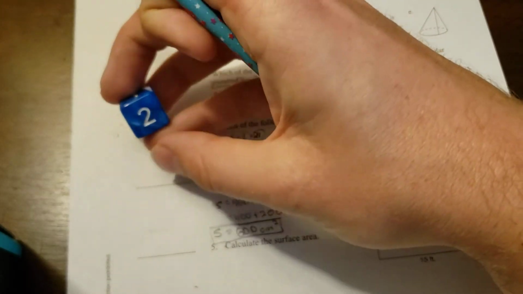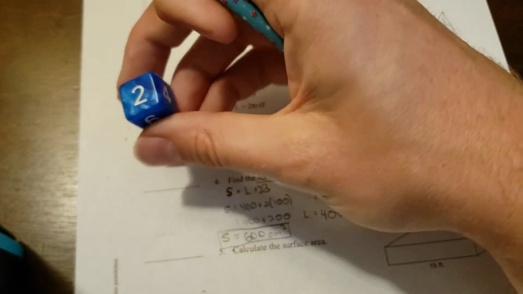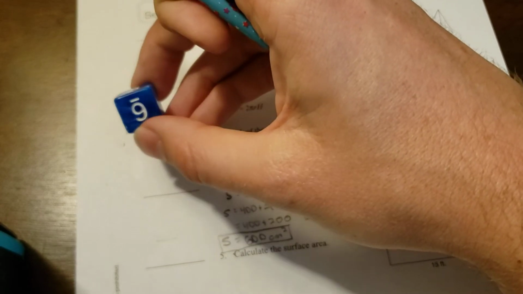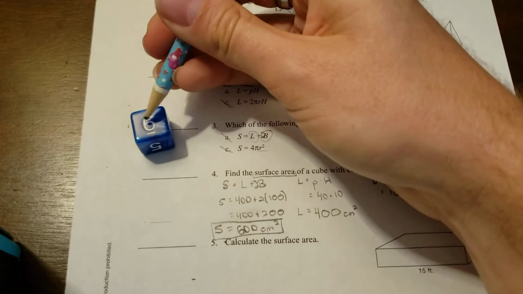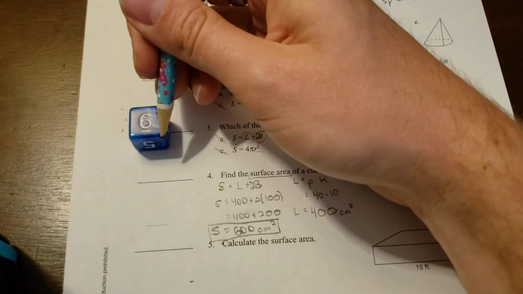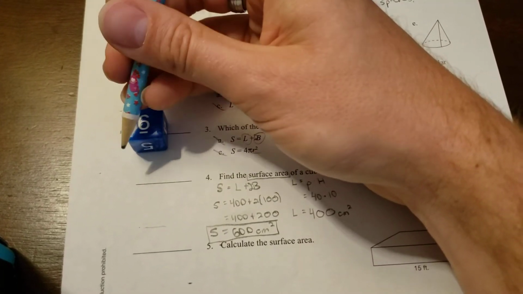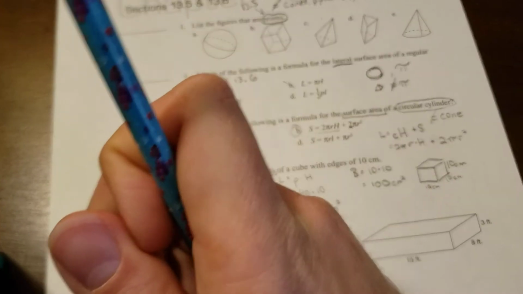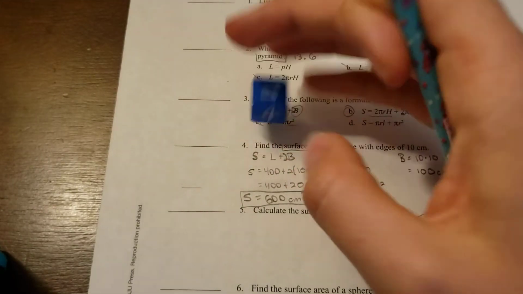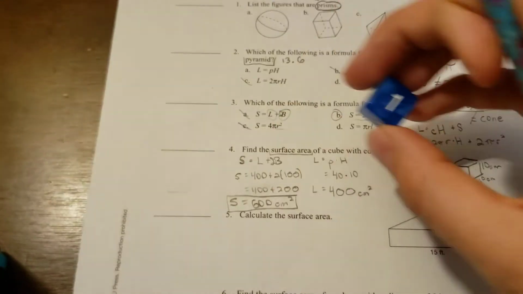So I'll have 1, 2, 3, 4, 5, 6 covering this. But if, instead of the length being 1, it's the length of 10, well, I'm just multiplying it by 2 factors of 10, covering the surface area with 600.